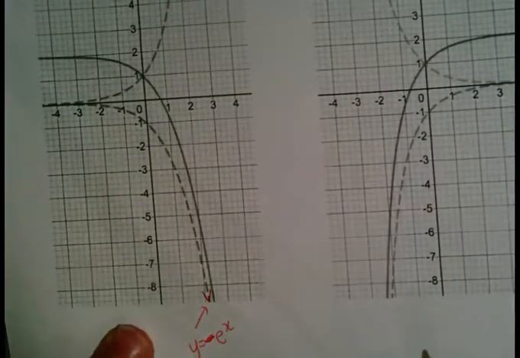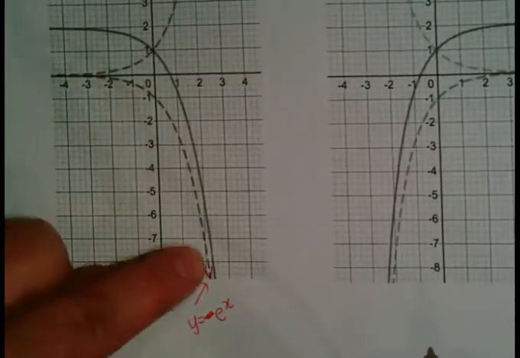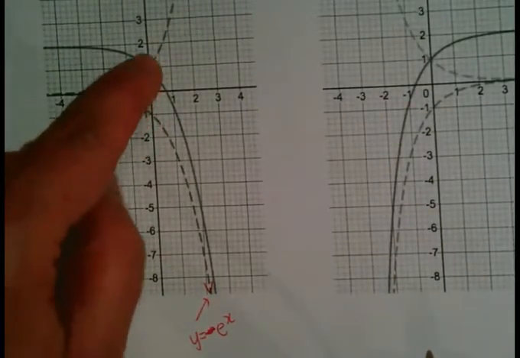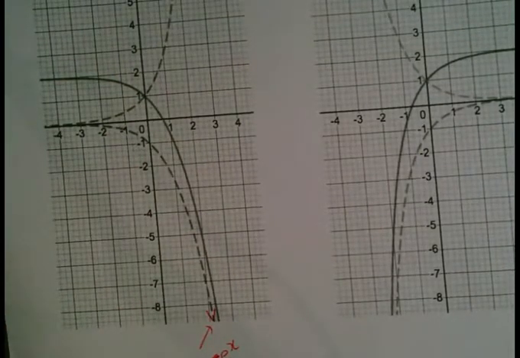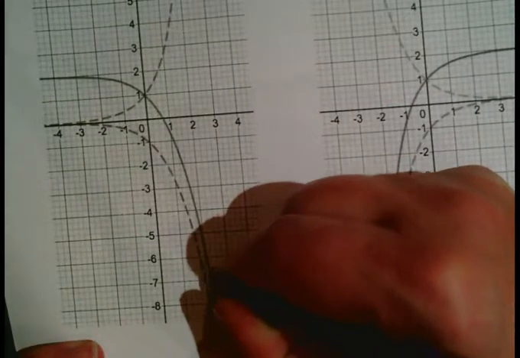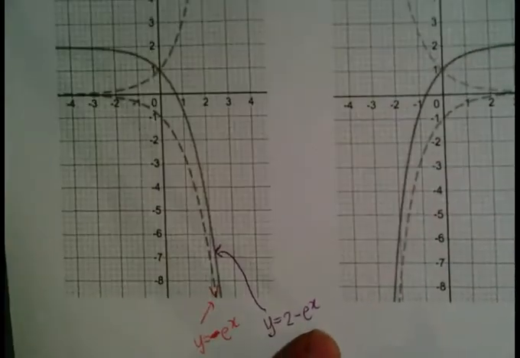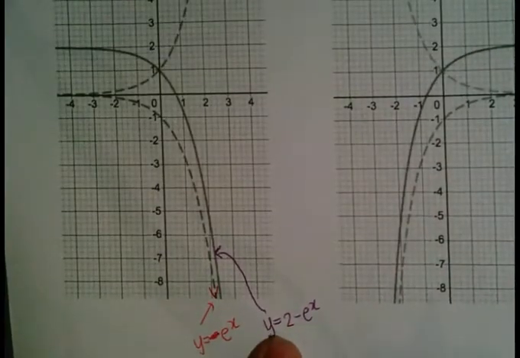So that's y equals negative e to the x. So I want you to label them. And then it appears that this curve was shifted up 2 units. So the final curve, the solid line curve, is the one that you want. That's your curve. So that curve is y equals 2 minus e to the x, because it's minus e to the x or negative e to the x shifted up 2 units.